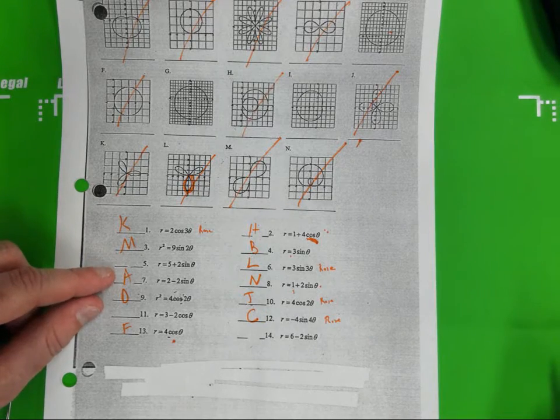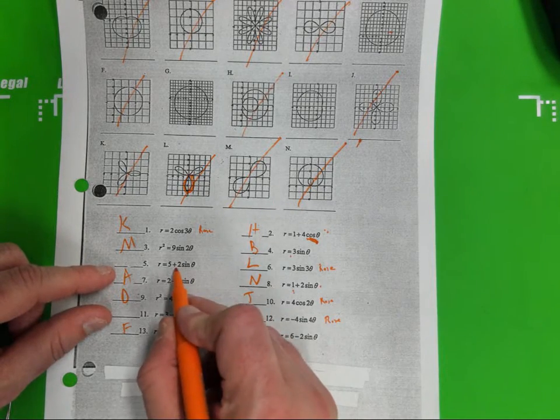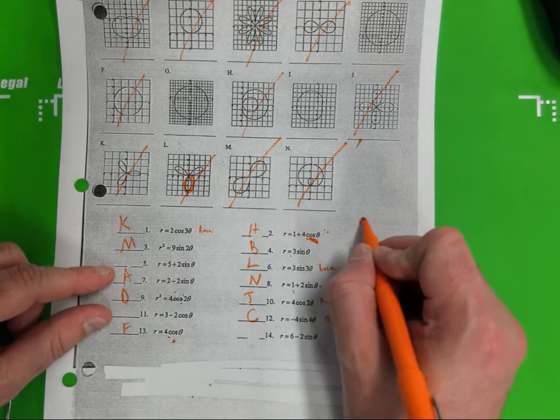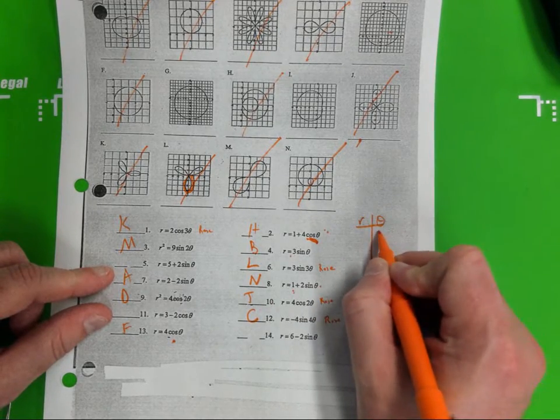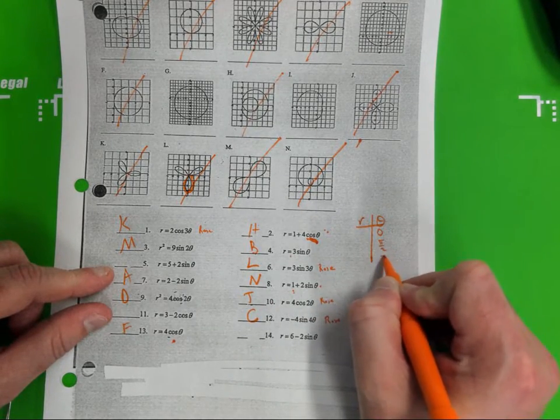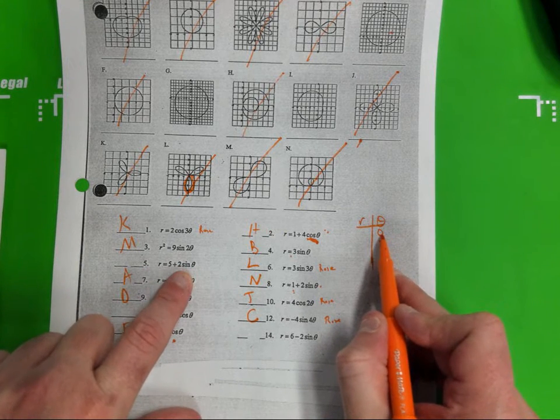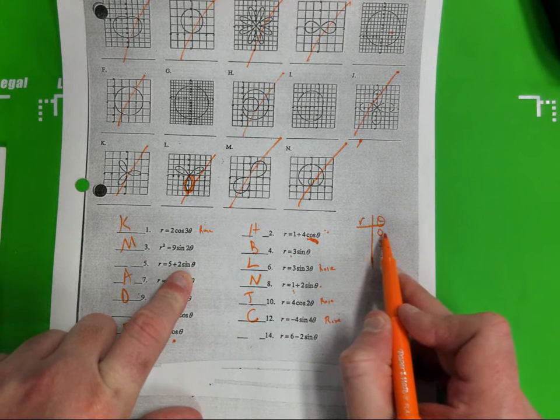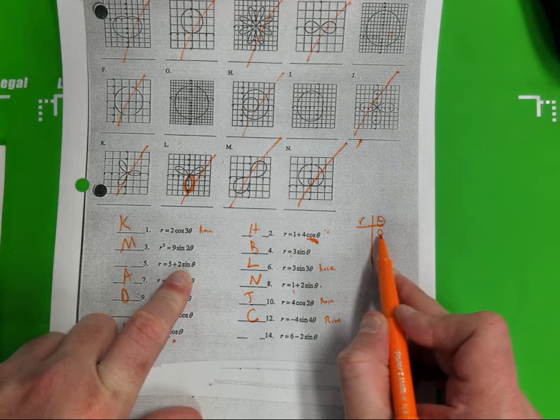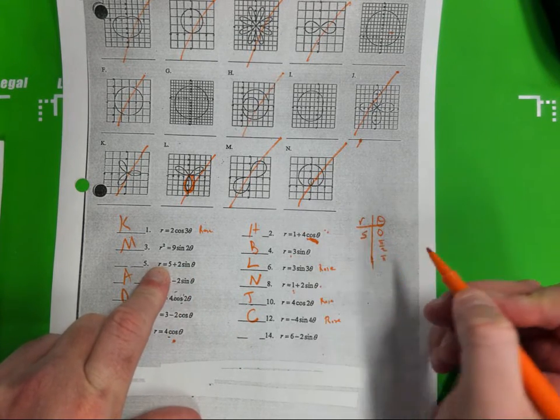You have to make tables to see what's going on. So let's start with number 5. You don't have to do every one of these points. You can just start with some. If I plug 0 in, what's sine of 0? 0 plus 5 is 5.